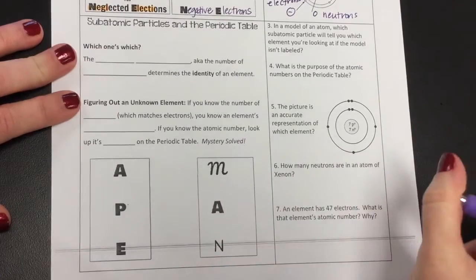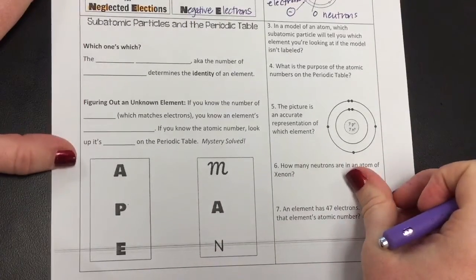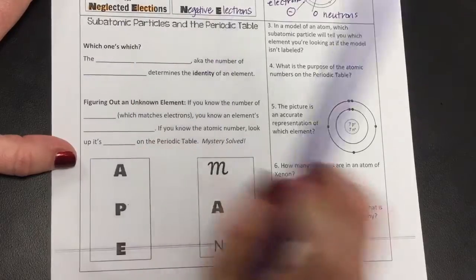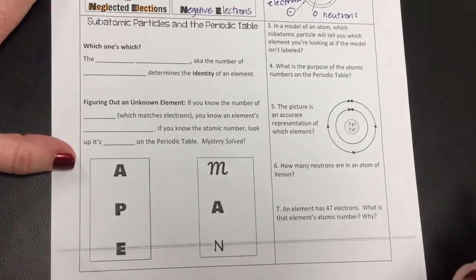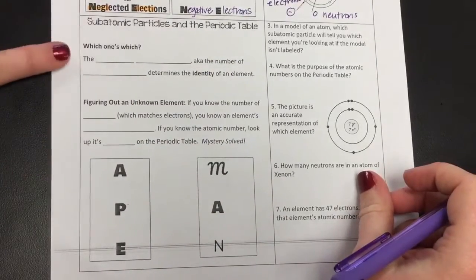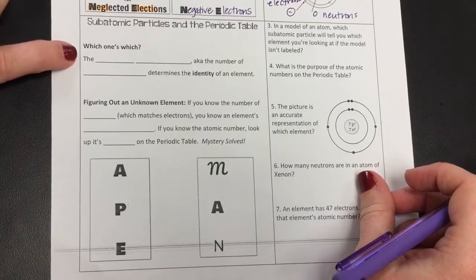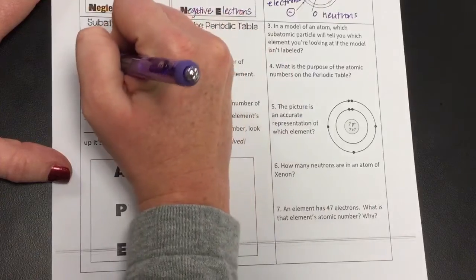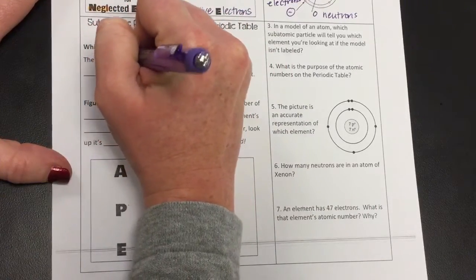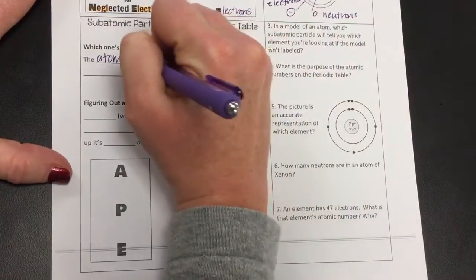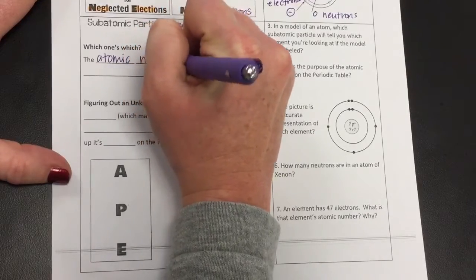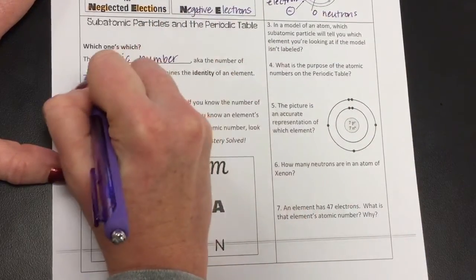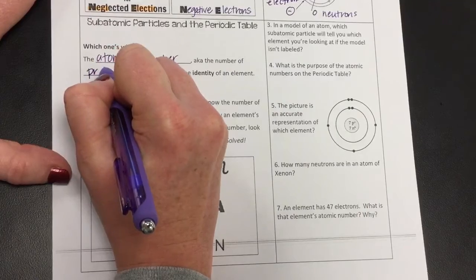Part 2 of the Unit 1 and Unit 2 CBA review, talking about subatomic particles and how they are related to the periodic table. First of all, we have to figure out how we find an element on the periodic table. Which one's which? The atomic number, also known as the number of protons, determines the identity of an element.